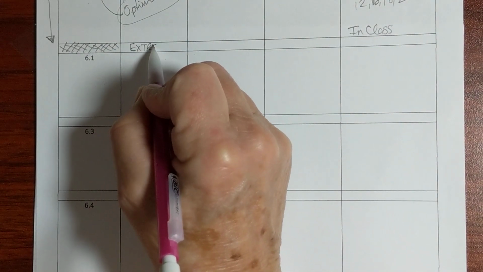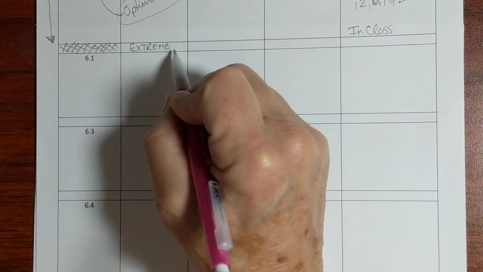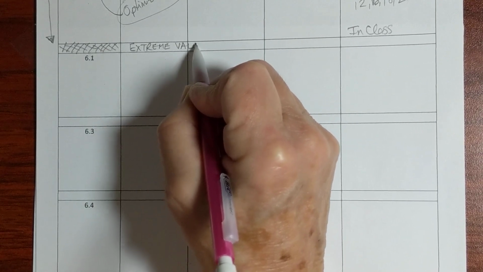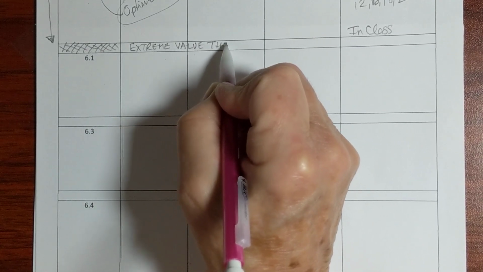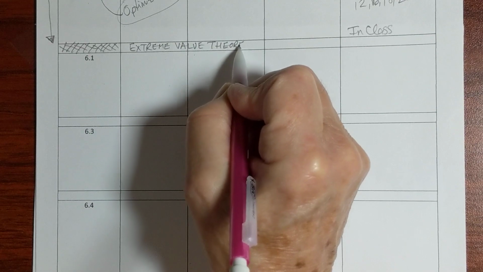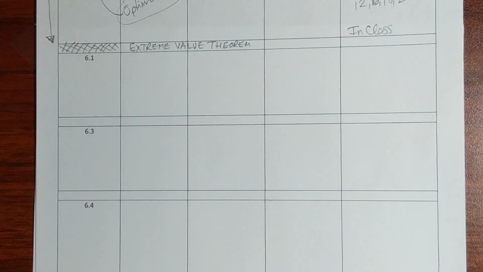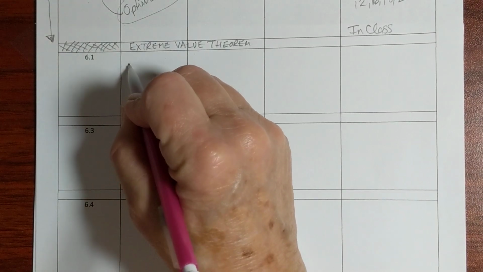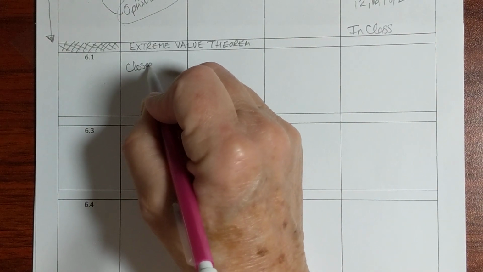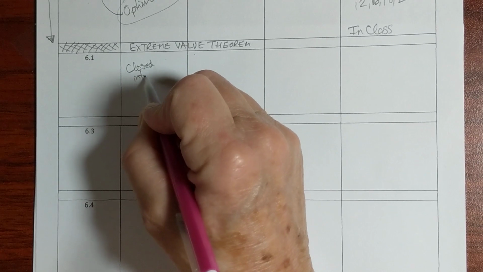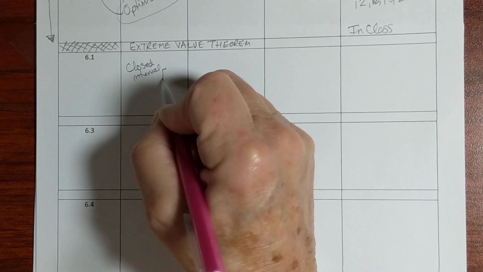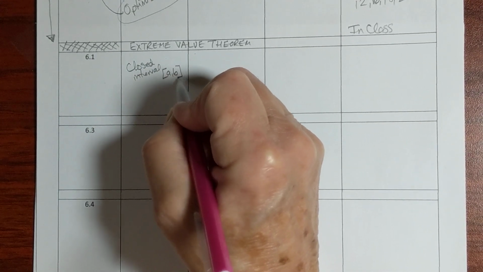Extreme value theorem. And we will use this when we have a closed interval of a continuous function.